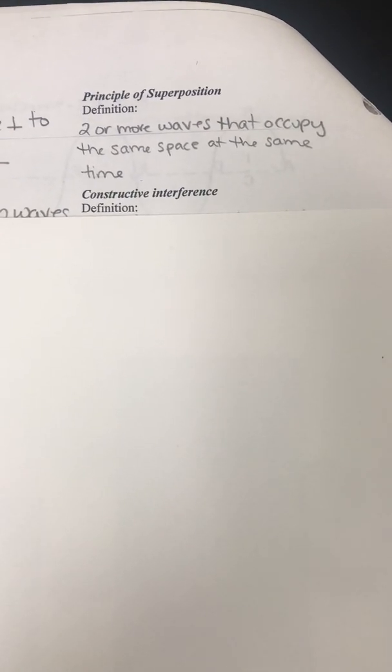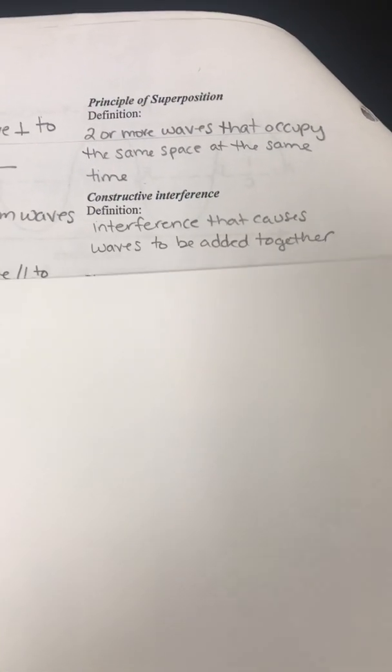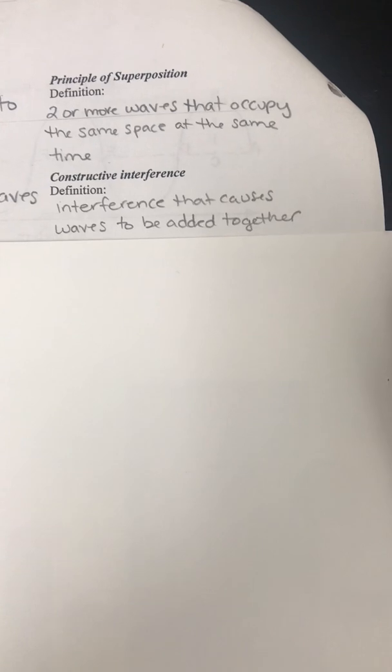The first one is called constructive interference, and just like when you construct something, you are building it. So this is interference that causes waves to be added together. Imagine a whole group of cheerleaders all doing the same cheer at the same time. It becomes really, really loud. Or a whole bunch of clarinets playing the same thing at the same time. It becomes really loud. So what happens is that these waves add together.